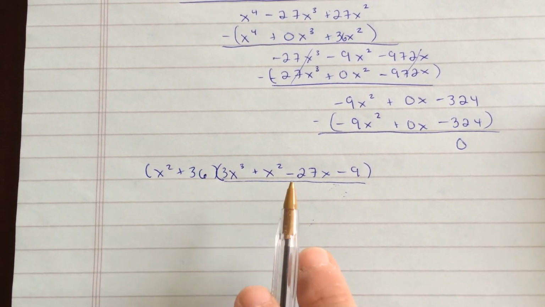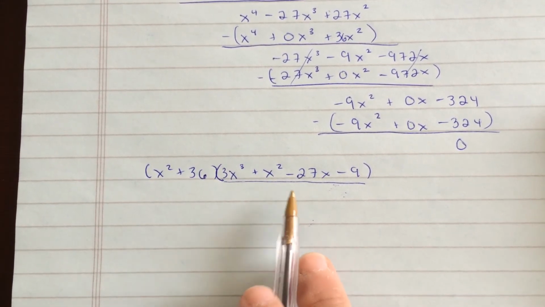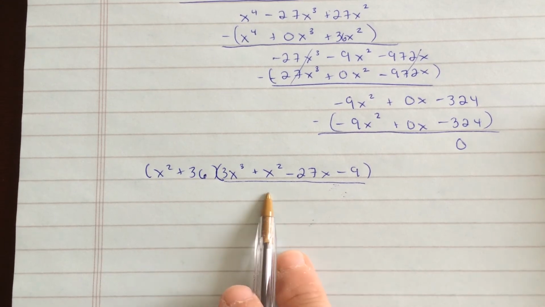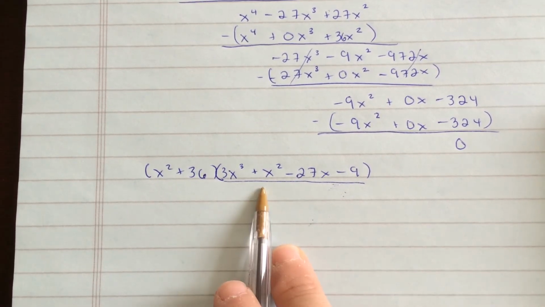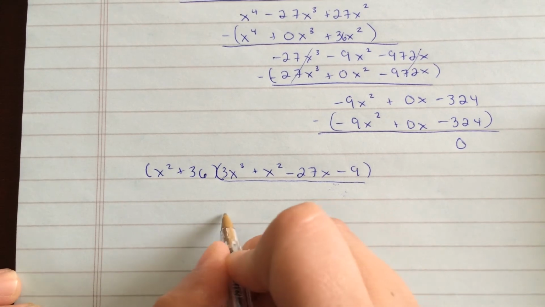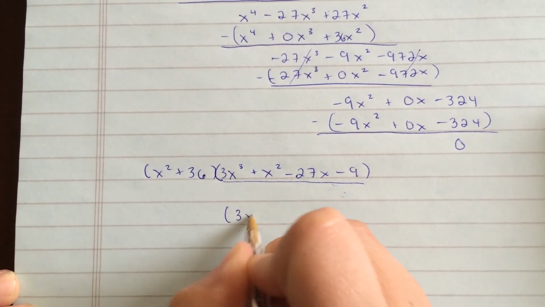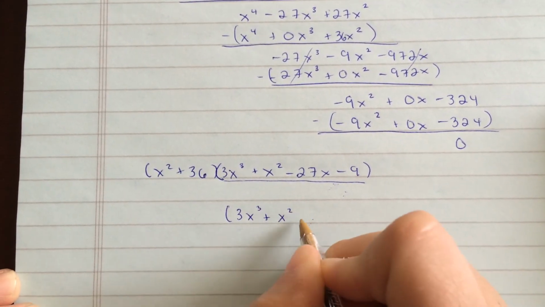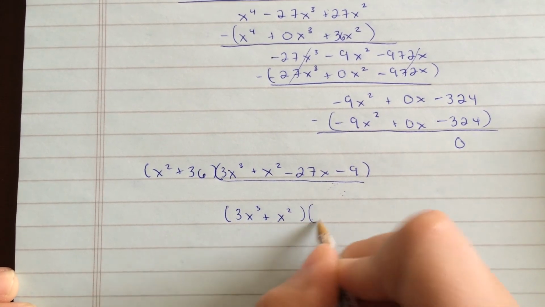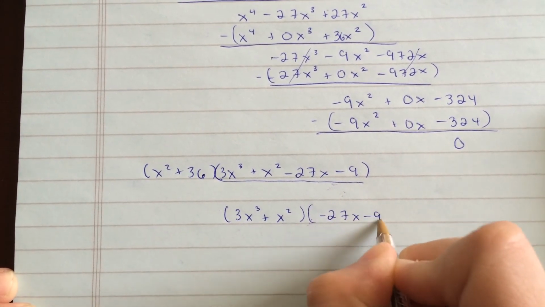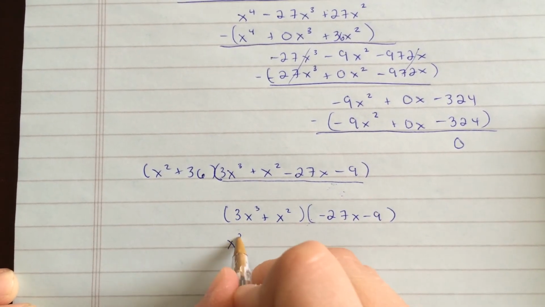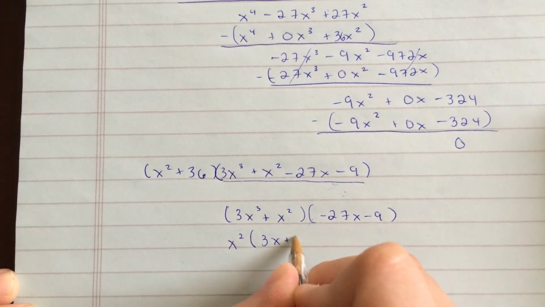But this does factor, and actually I'm pretty tricky, and I can see that I might be able to factor by grouping. So if I go ahead and just group the first two terms, and then group the second two terms, out of here I'm going to factor out an x squared. Leaves me with 3x plus 1.